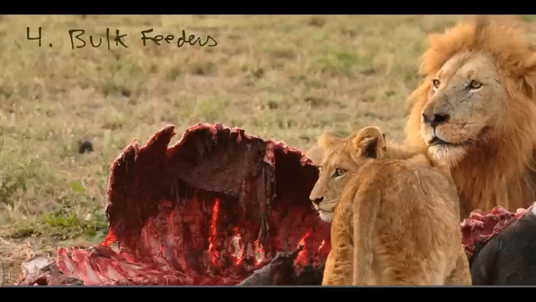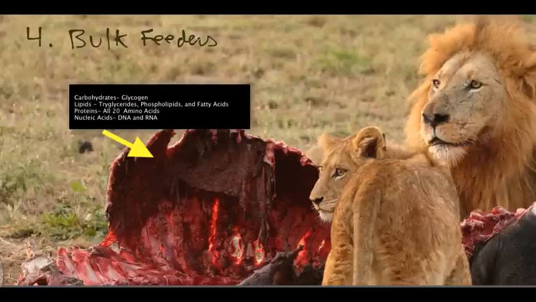A great example of a bulk feeder are these lions provided in the background picture. The lions will consume a large chunk of meat in any given mouthful, and they will use chemical digestion within the body to break down the carbohydrates, lipids, proteins, and nucleic acids into the monomers needed to begin the anabolic processes to build the nutrients that they need to sustain themselves.